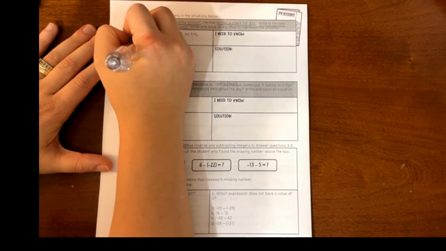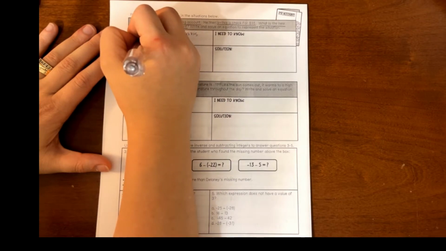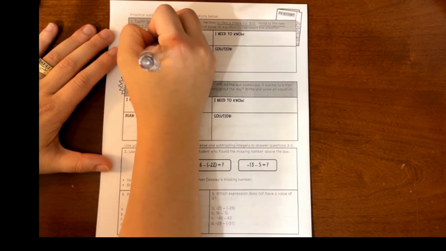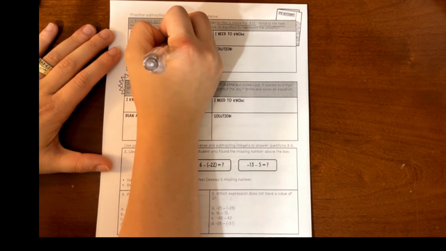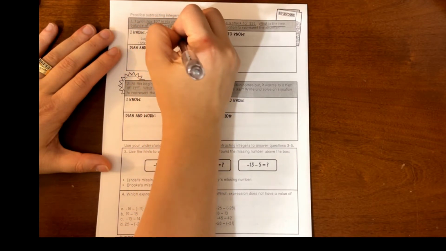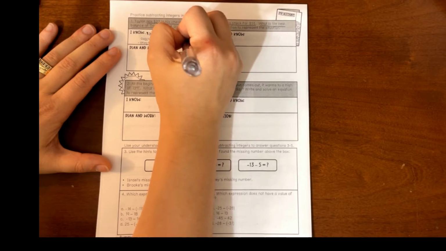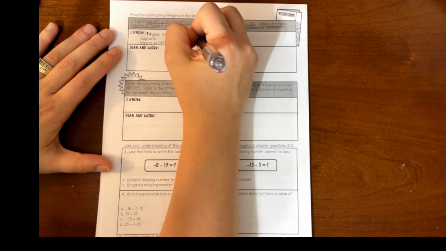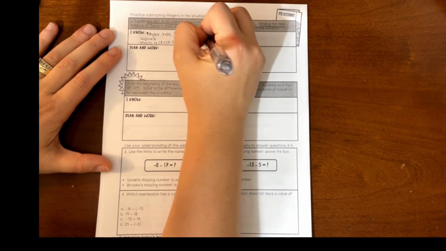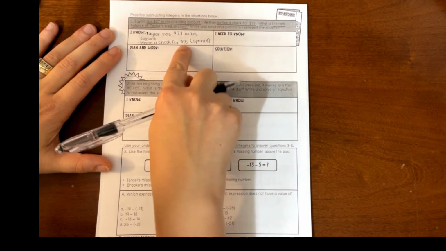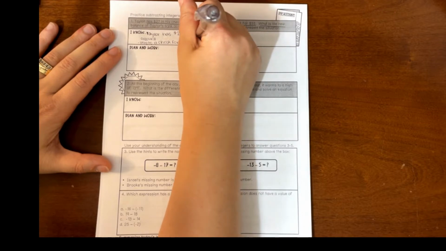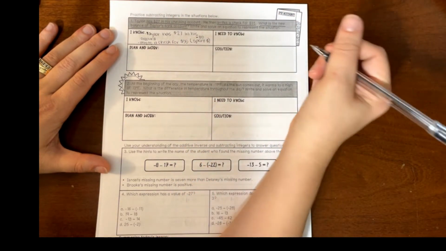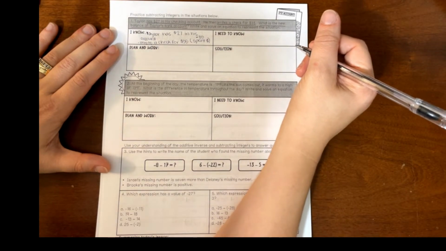The second thing I know is that he wrote a check for $35. This means that he spent money. And so this 35 is really going to be a negative. So this is going to be negative $35 because when we spend money, that's a subtraction. We're taking money out of our account.